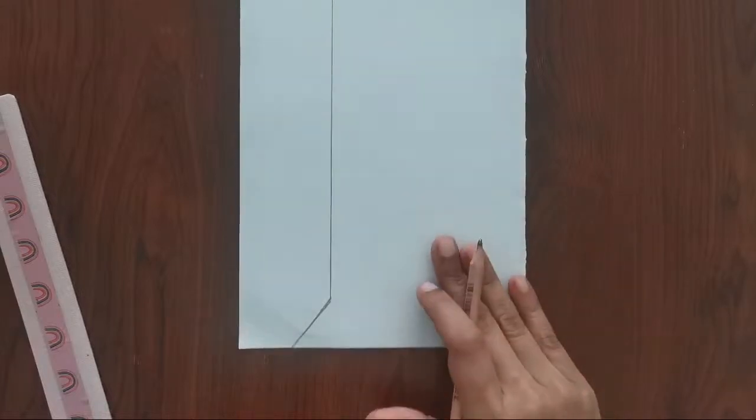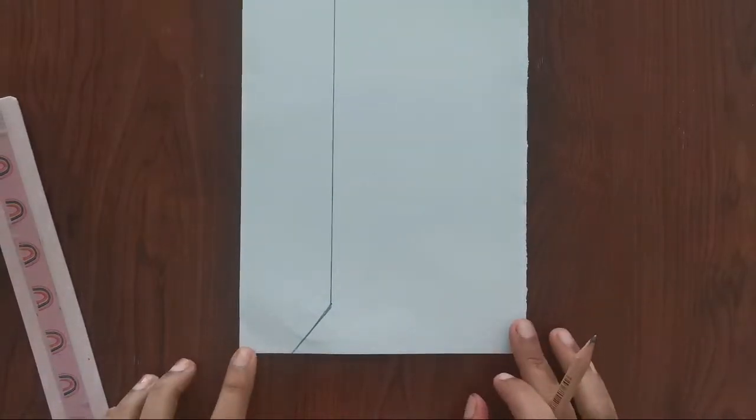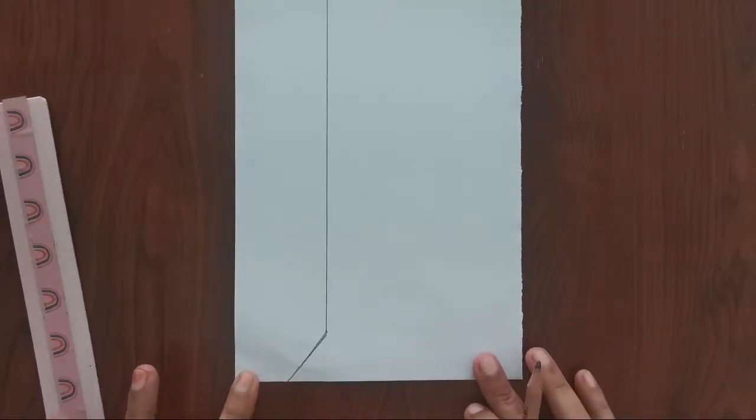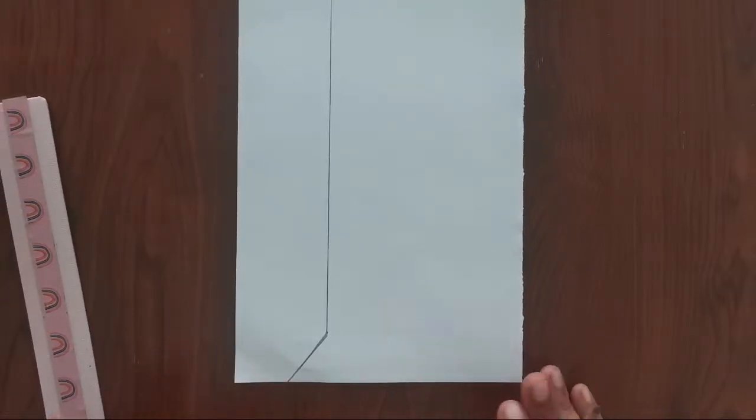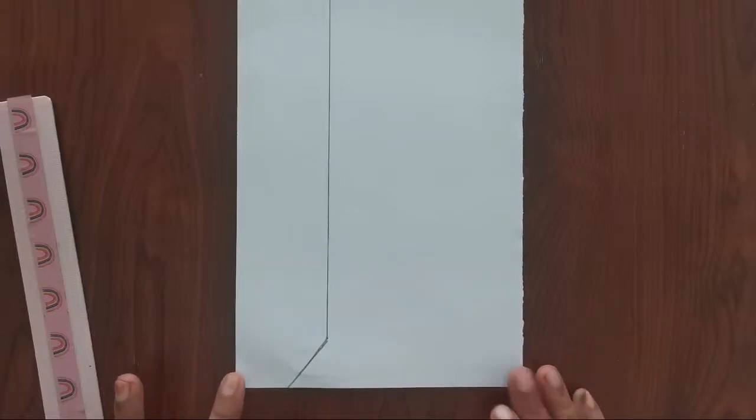So after observing this much, you may start drawing the picture. You can pause the video and then start drawing. So this is the first step.